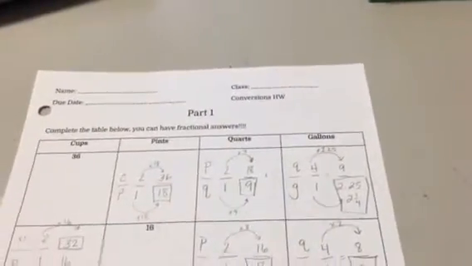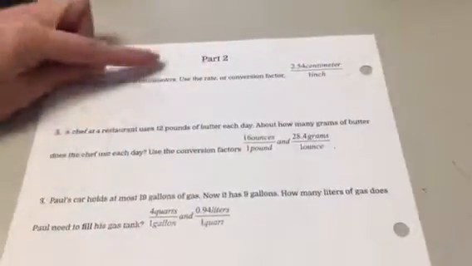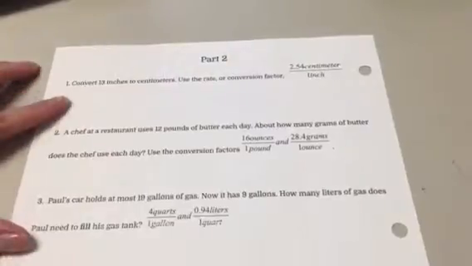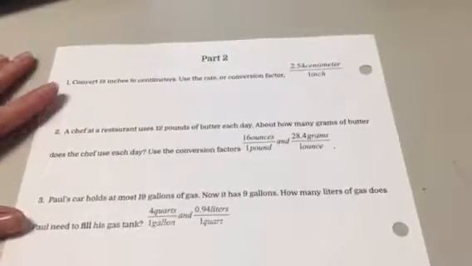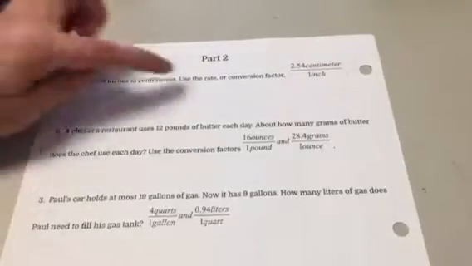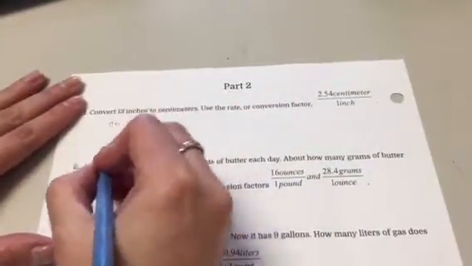All right, for part 2 of the conversions homework, you had to take that worksheet and flip it to the back. Number 1 says convert 13 inches to centimeters. Use the rate or this conversion factor. So we want to convert inches to centimeters.